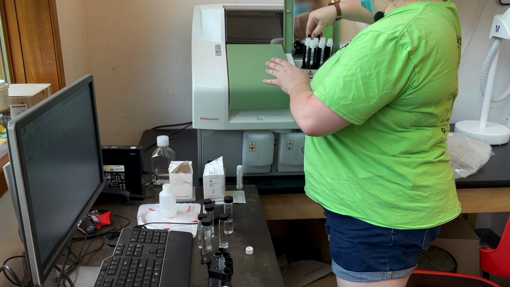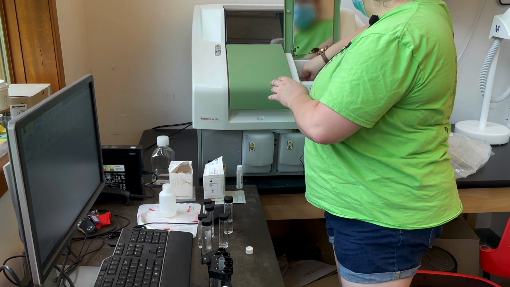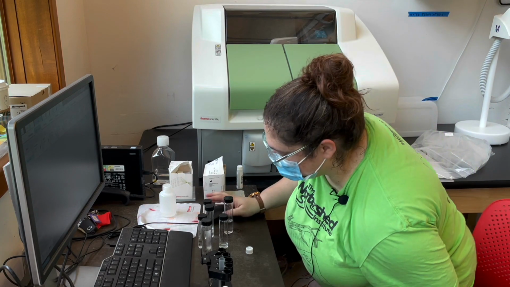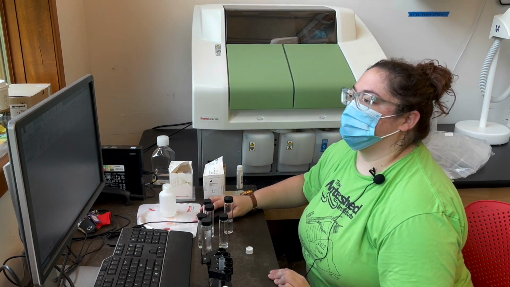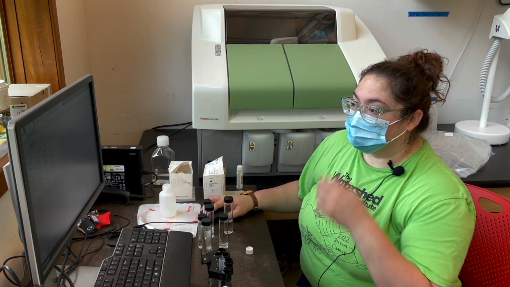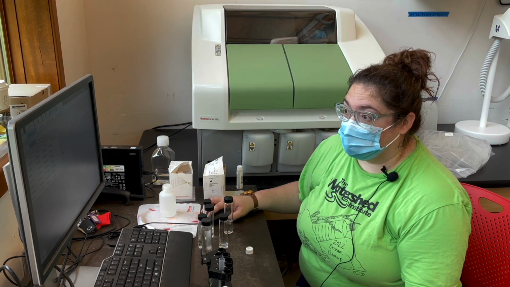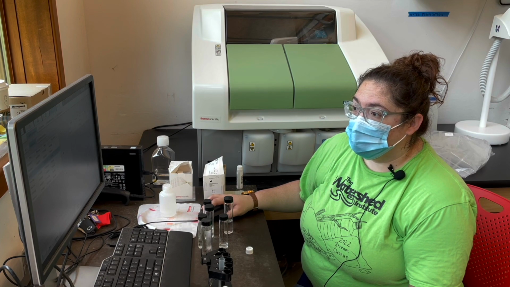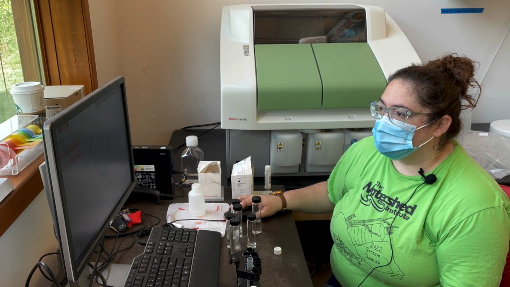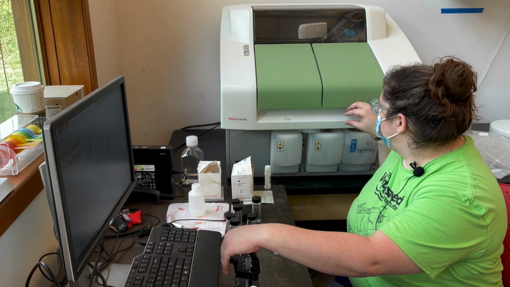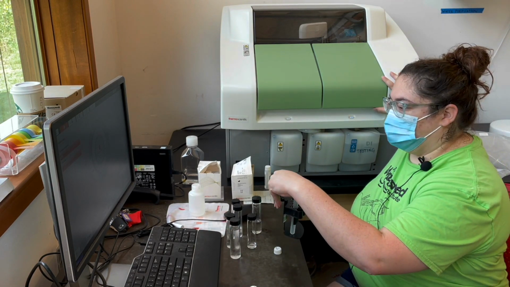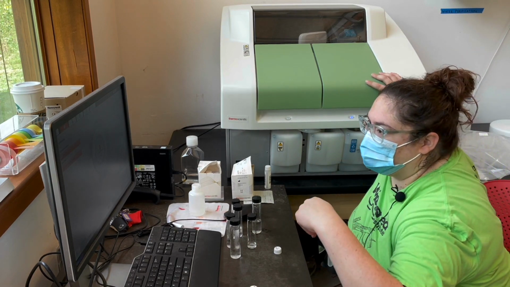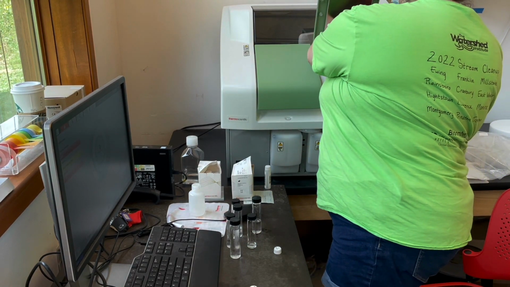So I'm going to put these reagents in here. And then I'm going to tell it to run the calibrations. So here we have them already programmed in. So I'm just telling it I need that one. And then I hit start. Oh, I forgot to put this one in. So that's what the red is telling me, like you're missing something. Oh. So I'm putting that in there.